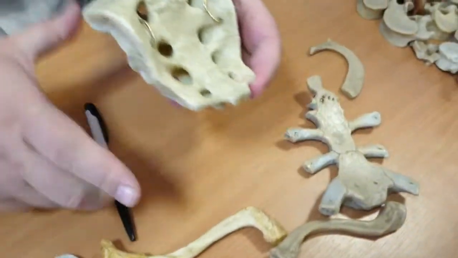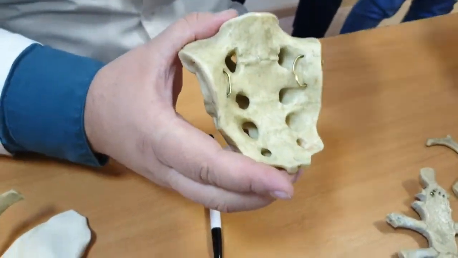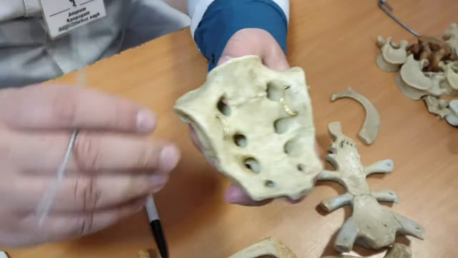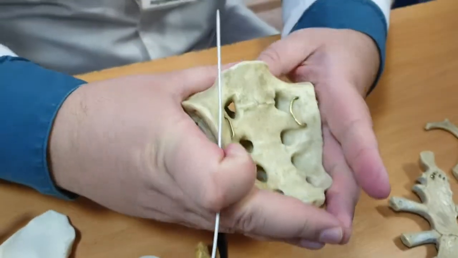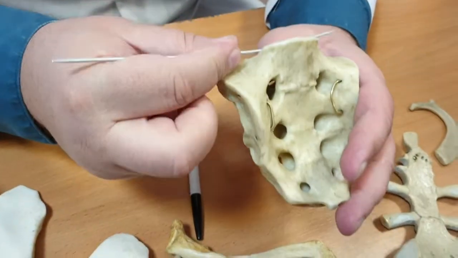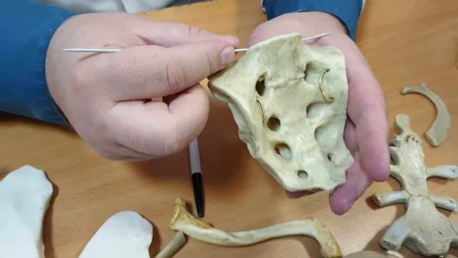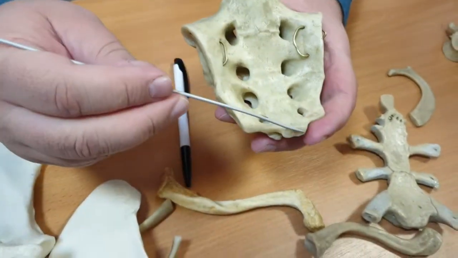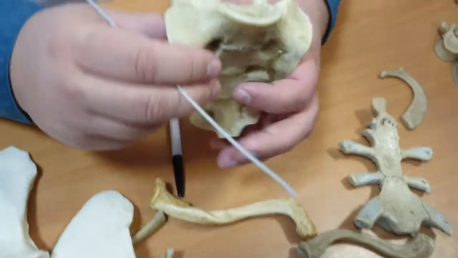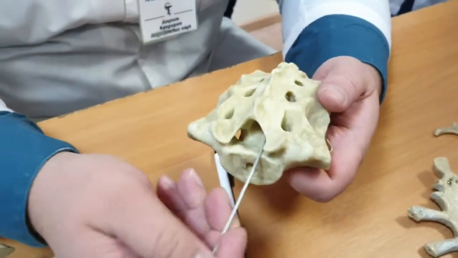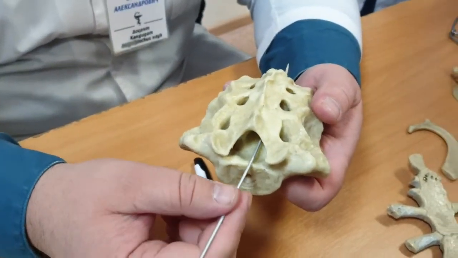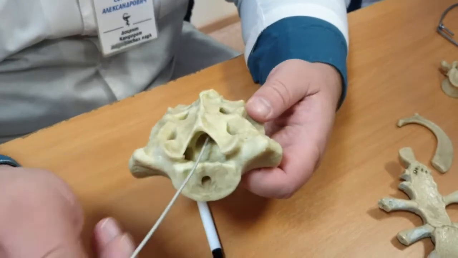Fuse together and forms one bone, os sacrum, sacral bone. This bone has triangular shape, yes? An upper wide part of this bone, that is base, basis ossis sacri, and apex ossis sacri. Vertebral canal continues, here it is, into sacral canal, canalis sacralis.